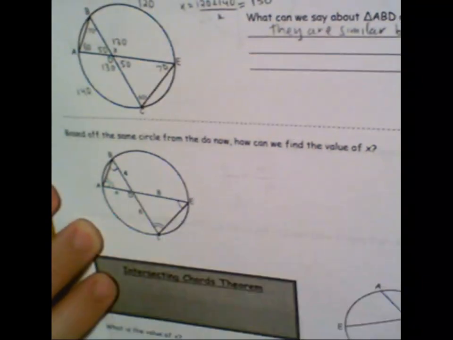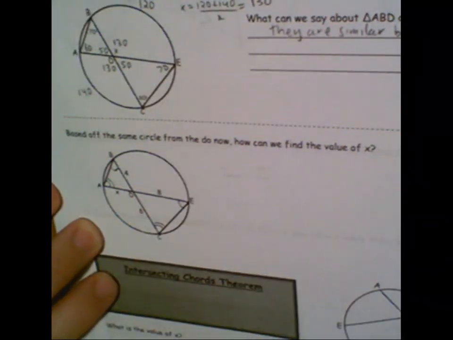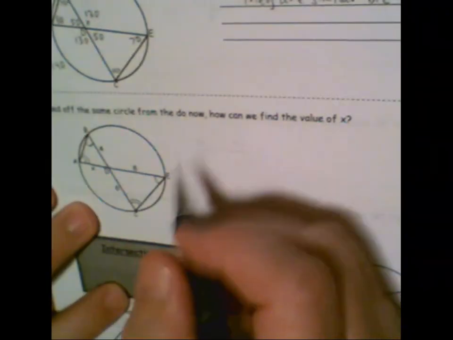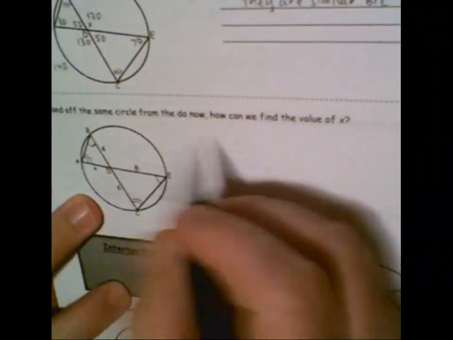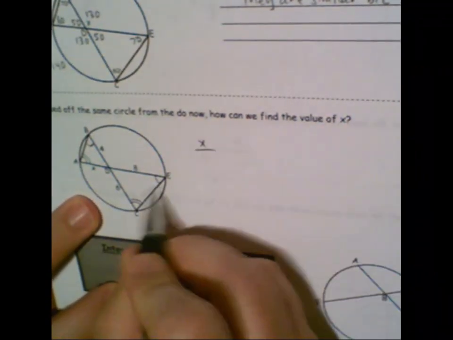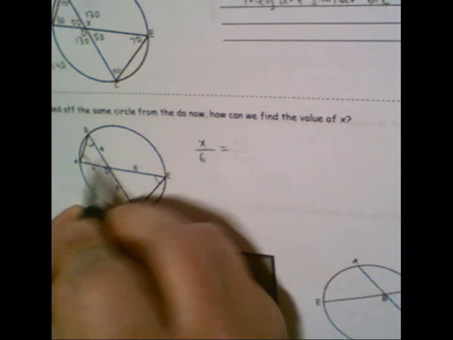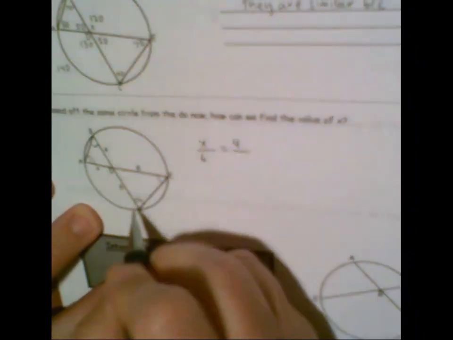These also are congruent, but we don't have the sides opposite those angles. But we did learn that corresponding sides of similar triangles are in proportion. So, what is the proportion to be made? Opposite one arc in the left triangle is x. Opposite one arc in the right triangle is 6. Opposite two arcs in the left triangle is 4. Opposite two arcs in the right triangle is 8.